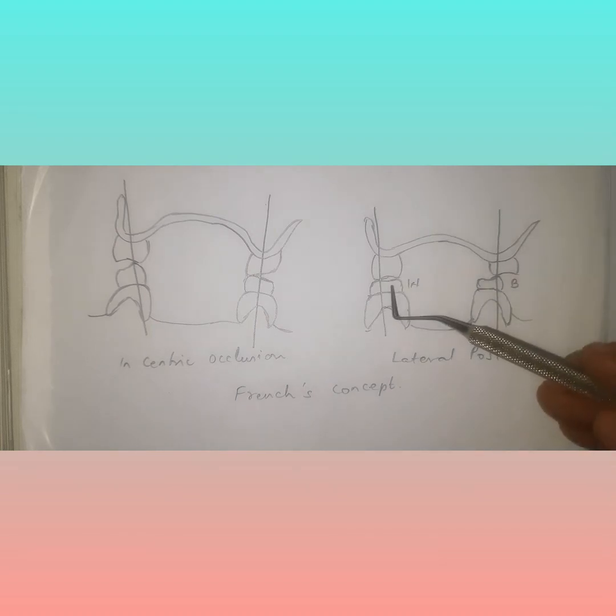So actually he gave a curved occlusal plane, and he wanted to enhance and achieve balanced occlusion by having these contacts, by inclining the teeth into various inclinations. That was the French concept.